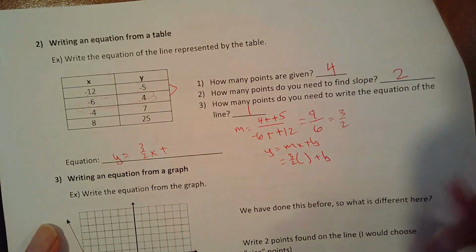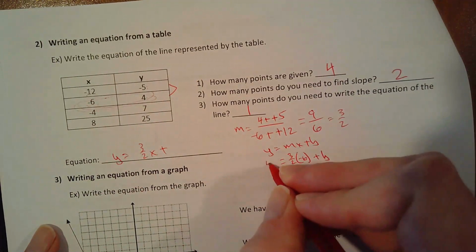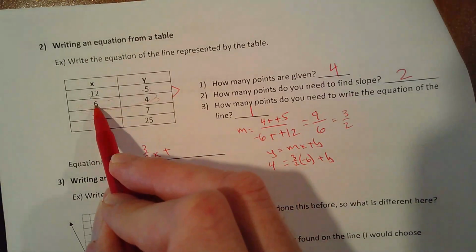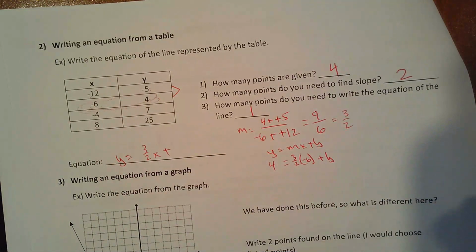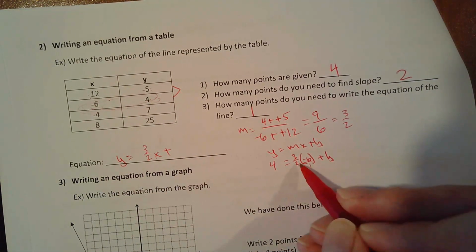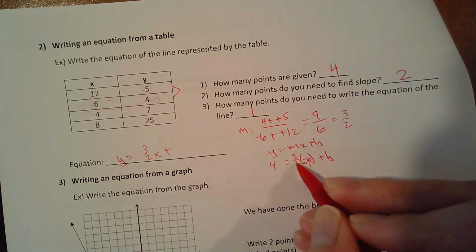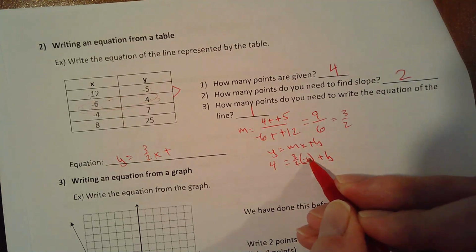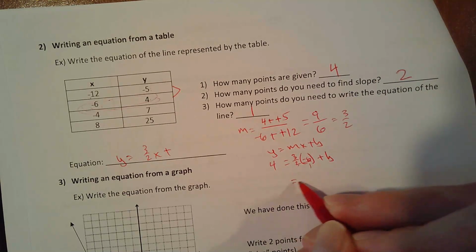So I'm going to say negative 6. When I plug in negative 6, I should get 4. Because this says the input's negative 6, the output's 4. So 3/2 of negative 6, well, think of that as, if I triple negative 6, that'd be negative 18, and take half of that is negative 9.